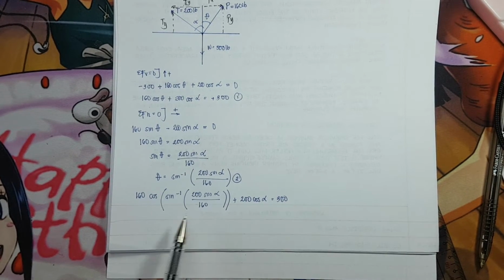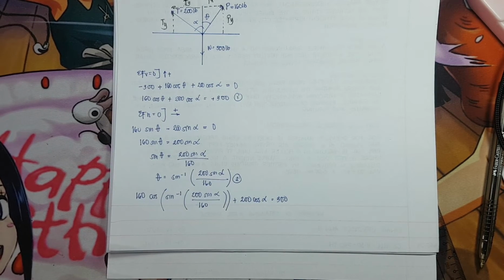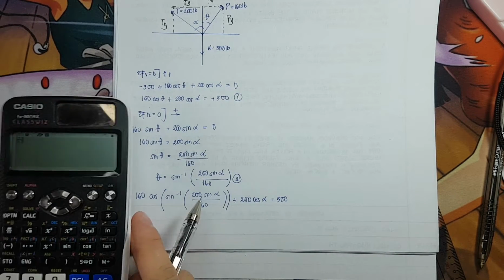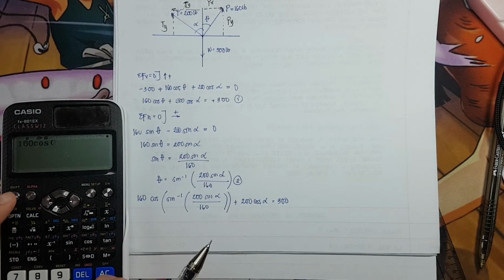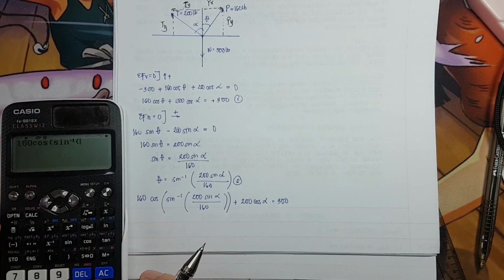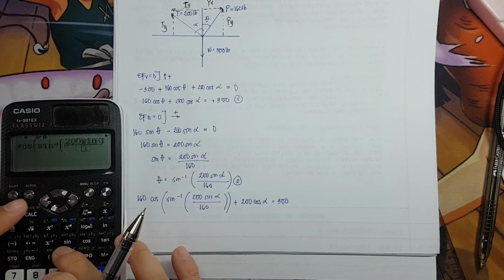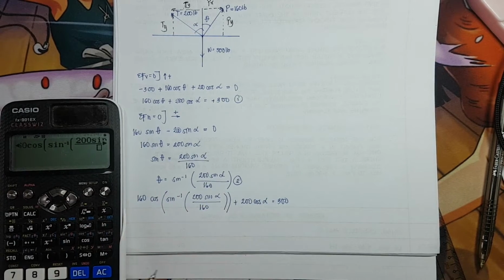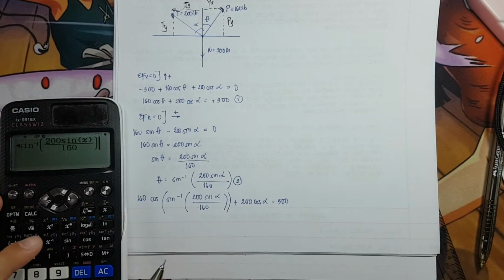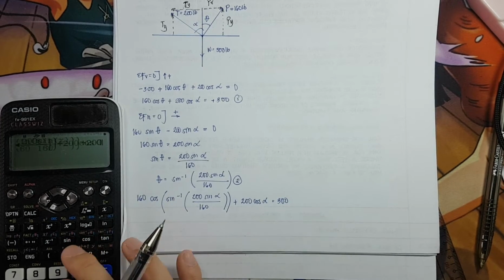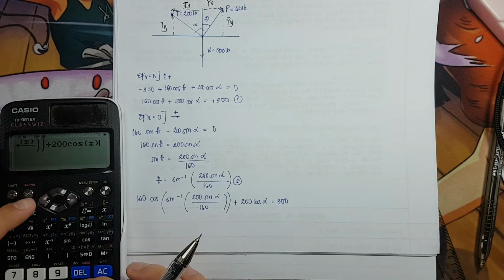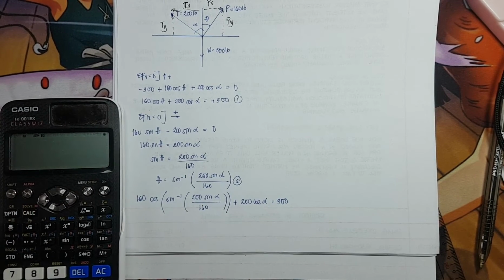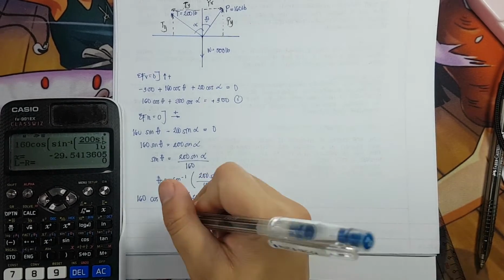So input this in your calculator: 160 cosine of arc sine of (200 sine alpha) x divided by 160, plus 200 cosine alpha x is equivalent to 300, and the answer would be 29.54 degrees.